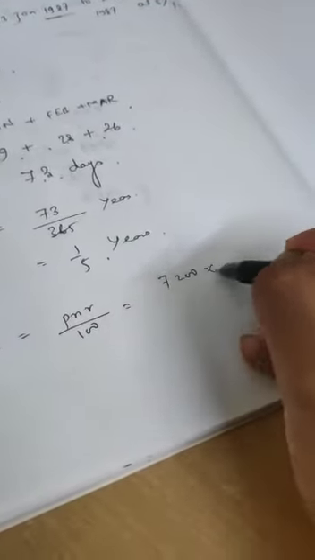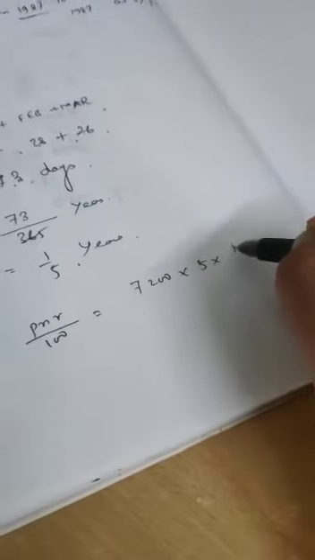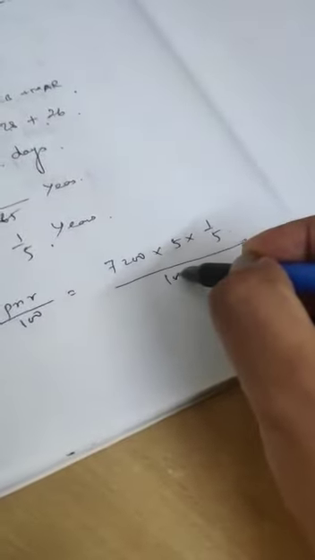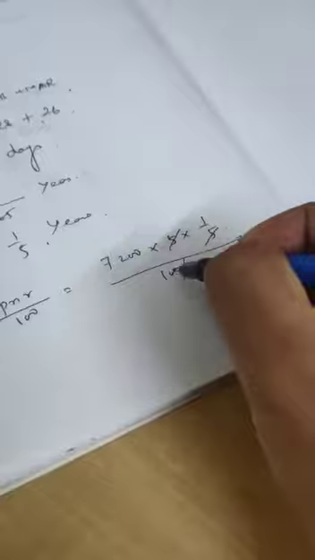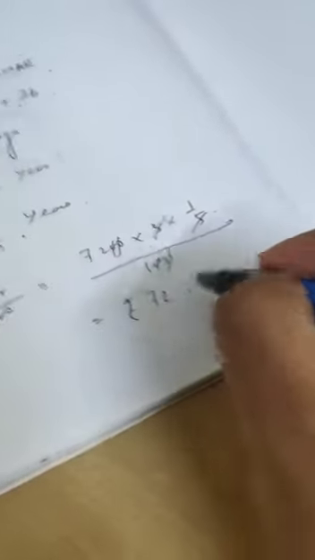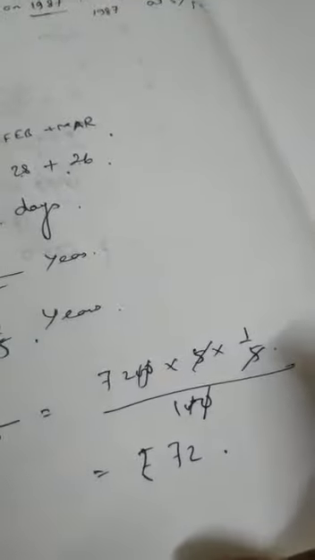Now we will find SI equal to PNR by 100. P is 7200. R is 5. N is 1 by 5, by 100. 5 cancel, zeros cancel. So it will be equal to rupees 72. So SI equal to rupees 72.